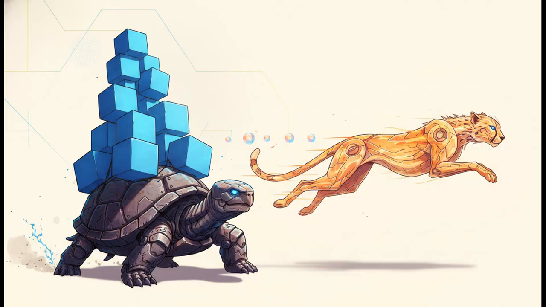IKEv2 is a real game changer because it completely abandons that rigid, clunky Phase 1 and Phase 2 structure. Instead of demarcated phases, it squashes the negotiations into a highly fluid, combined exchange. At its best, an IKEv2 tunnel can be fully established in as few as 4 packets. There's no more messing around, configuring main mode or aggressive mode. The protocol just handles it and optimizes the exchange natively.